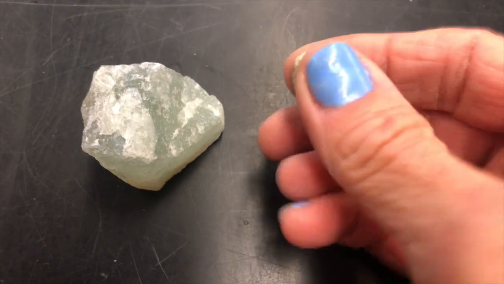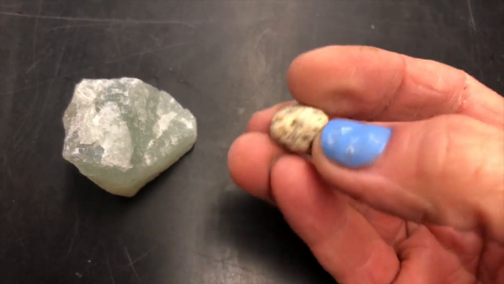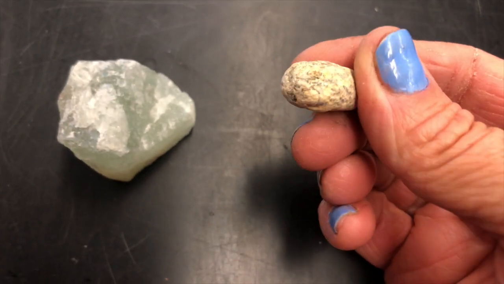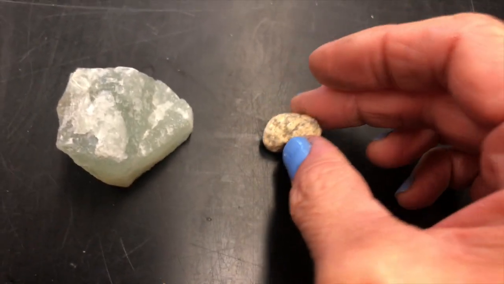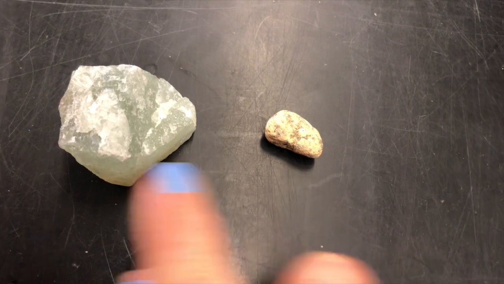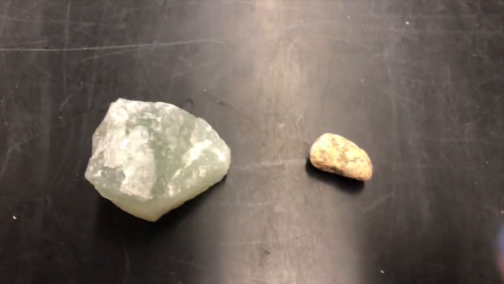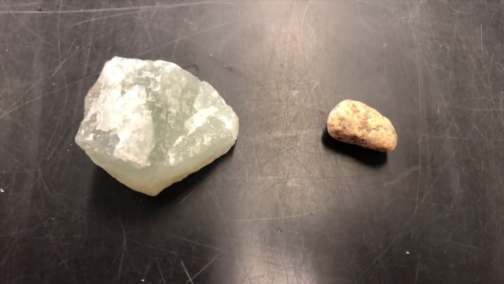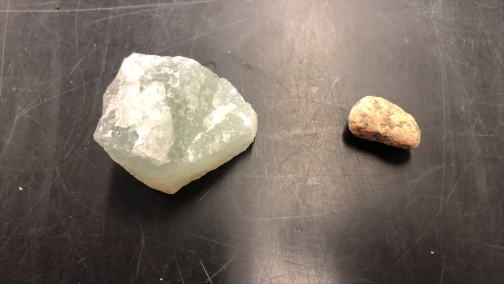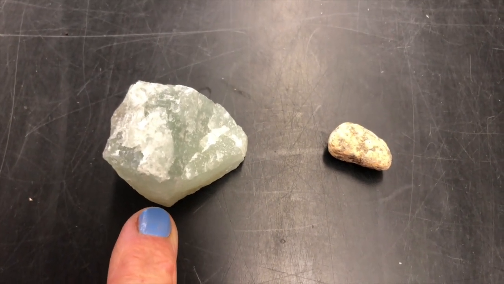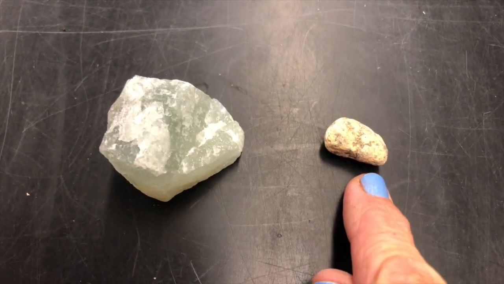Let's look at this one. Ooh, this one seems to have more than one color. So this one seems to have more color. This one has just one color. What's another thing that's different about these rocks? This rock is bigger and this rock is smaller.